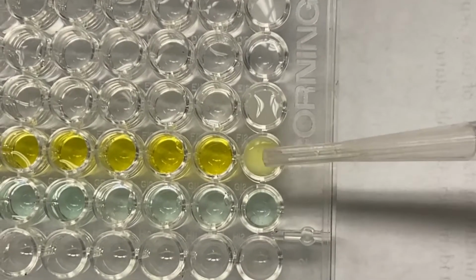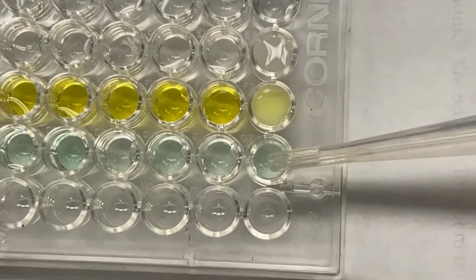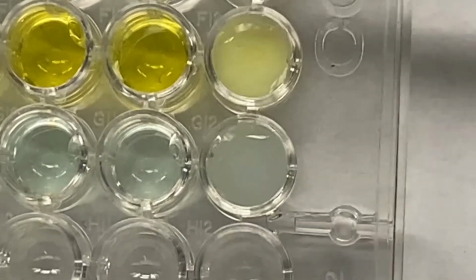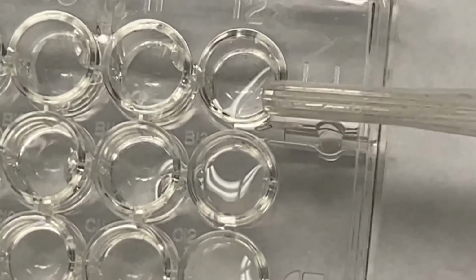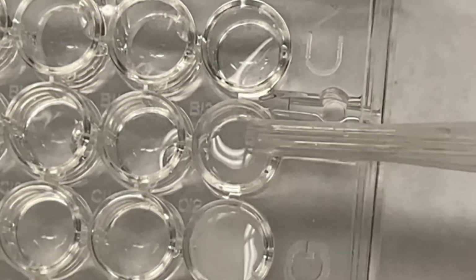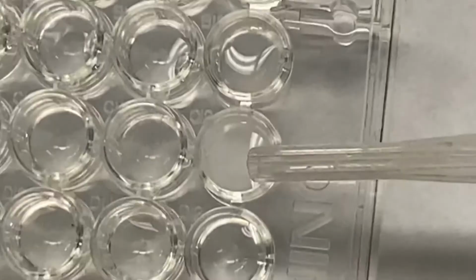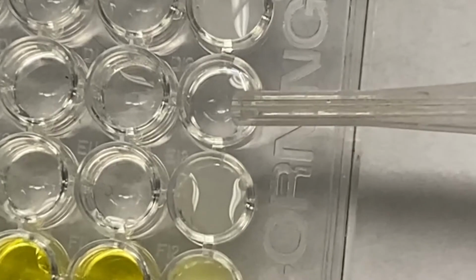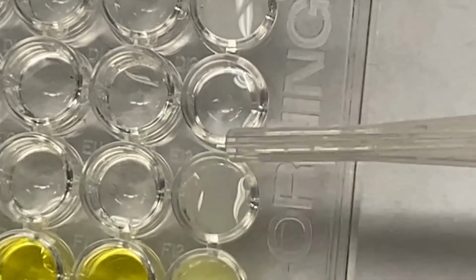Ooh, I see a precipitate here. I see a precipitate in this as well. So basically, I see a reaction here. There's a slight precipitate here, slight precipitate here. And this is just clear, so I guess they're soluble.